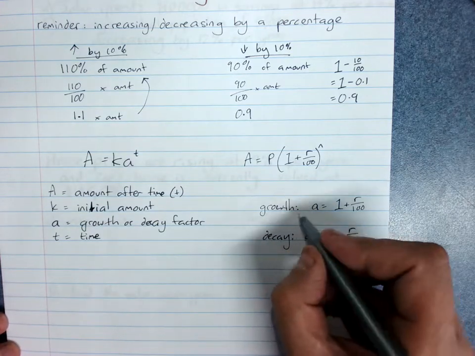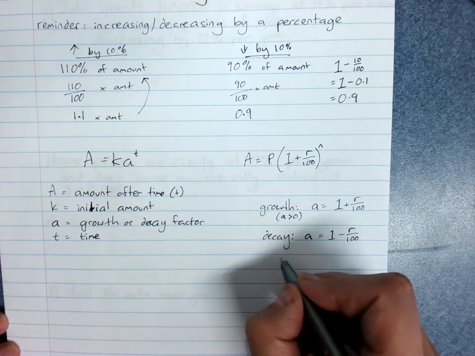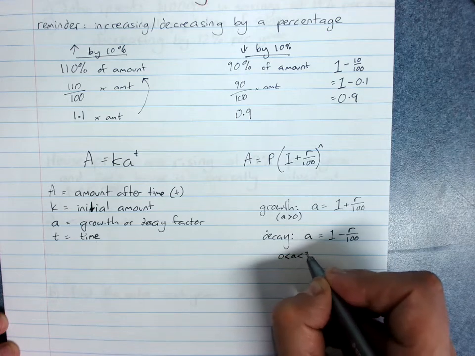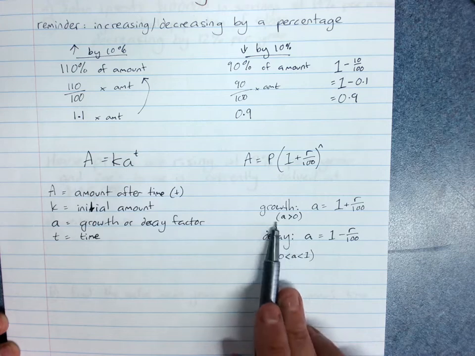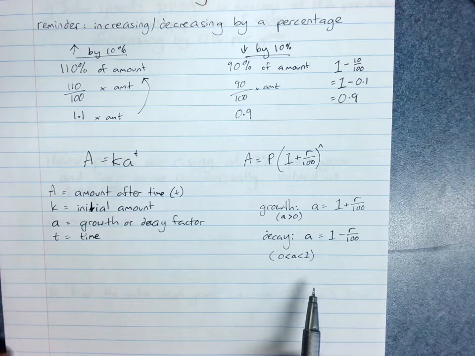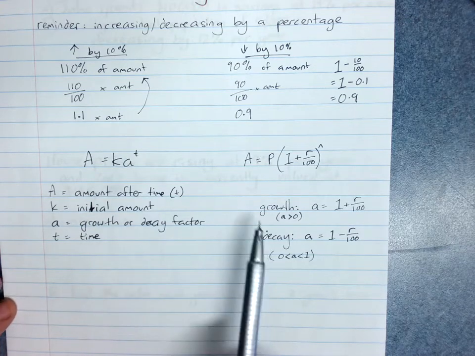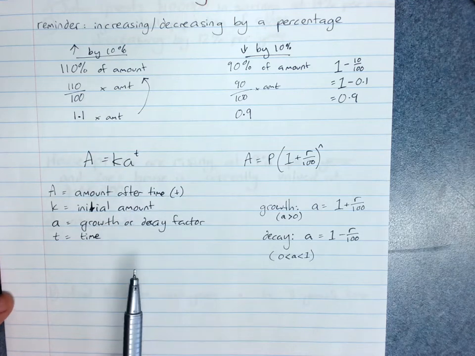For growth, the growth factor is greater than 1, and for decay, the growth factor is between 0 and 1. So you might want to pause there and check that you've understood how we're using growth and decay to get A, our growth or decay factor.